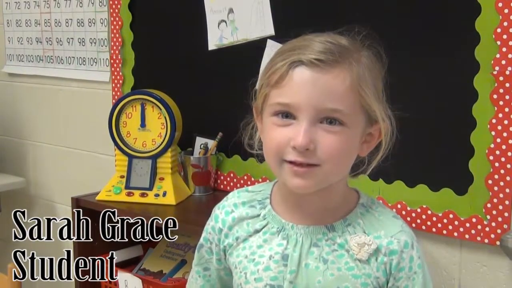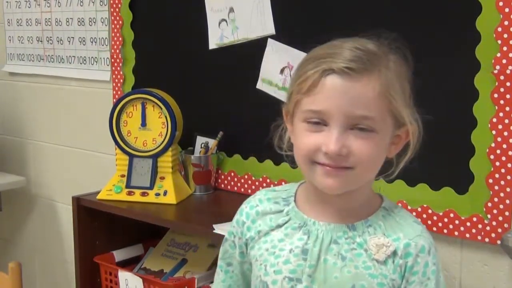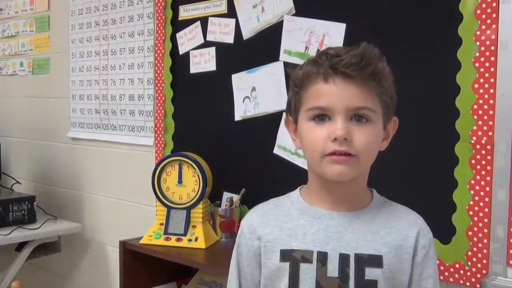I like workstations because I get to play with my friends and learn how to read. I like workstations because they're fun and I get to learn while playing fun games. I like to go to Miss Me's table because I like to learn and read.